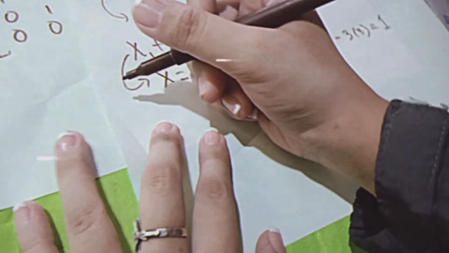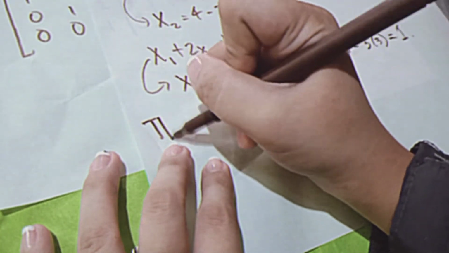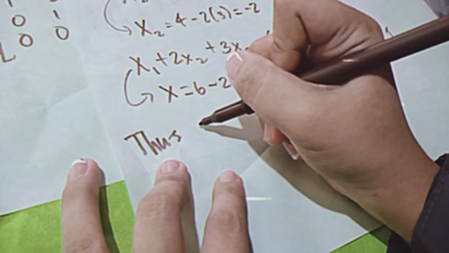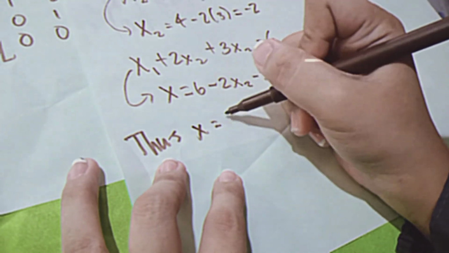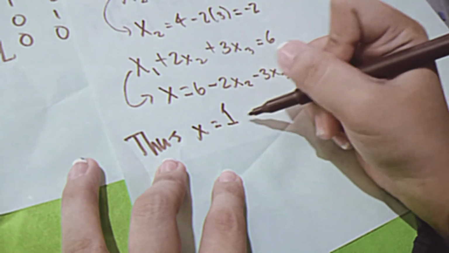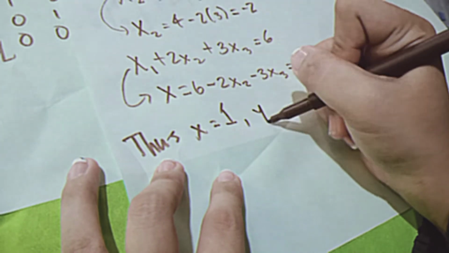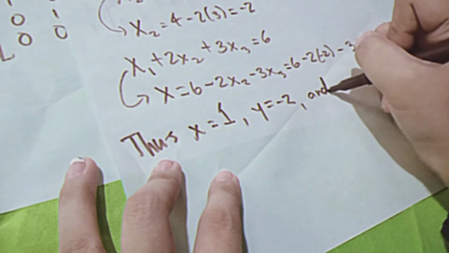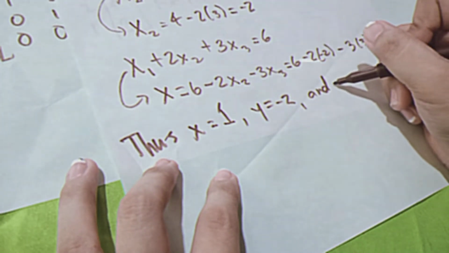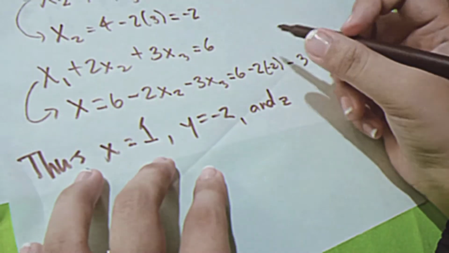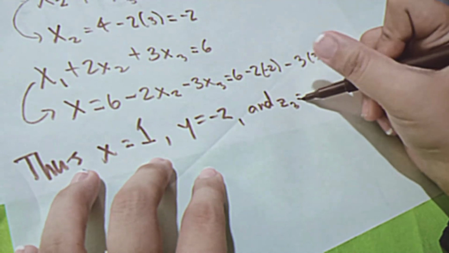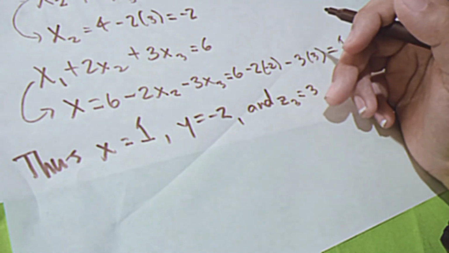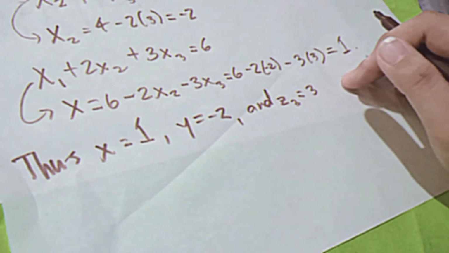So, our solution is, our x and y is, x is 1, then y is equal to negative 2, and z is equal to 3. This is our solution. This gives the solution by Gaussian elimination.